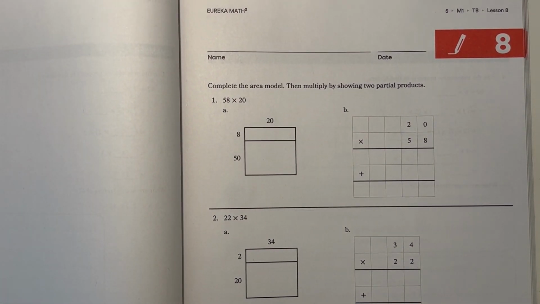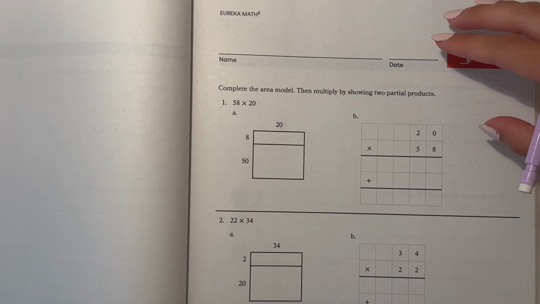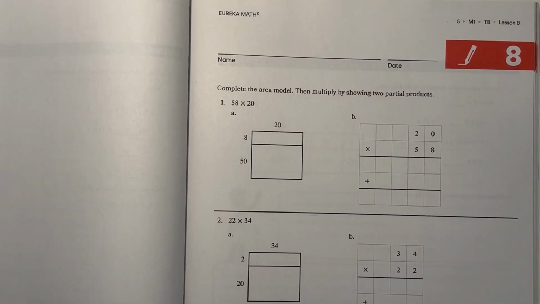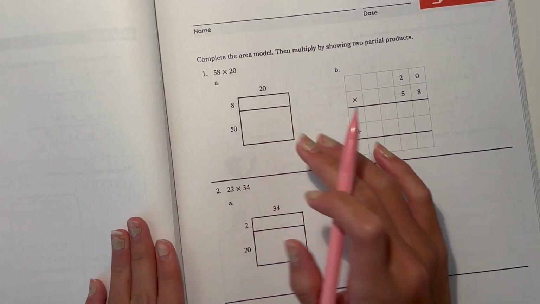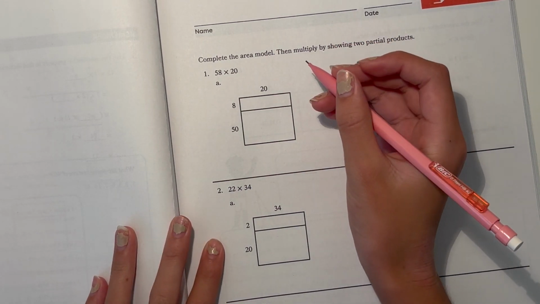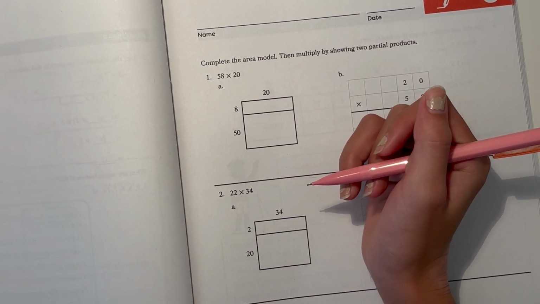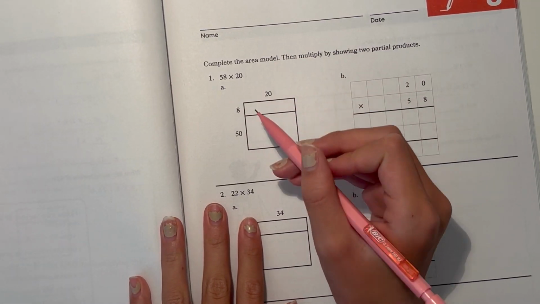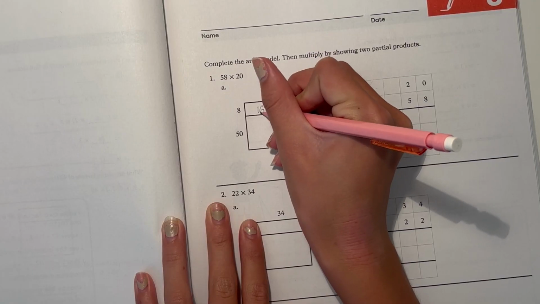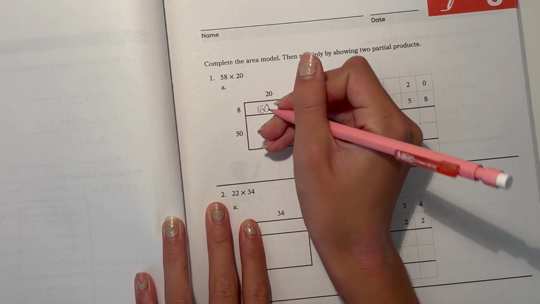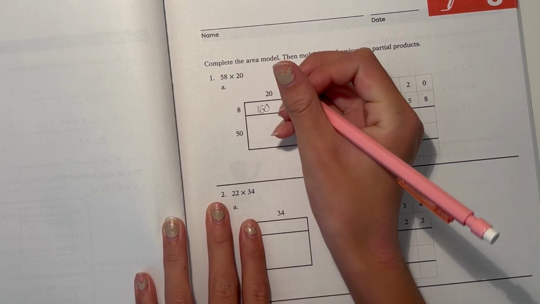Okay, this is lesson 8, the lesson part. Okay, and this part I'll be having our friend over here helping us do this problem. Hi, I'm the special friend. So right here in this box is the area model. And so we did this last lesson, and right here it shows these two being multiplied together. So 8 times 20 is 160, and 50 times 20 is 1,000.